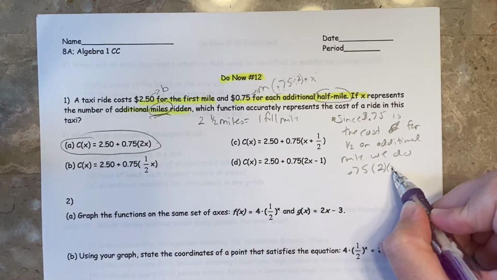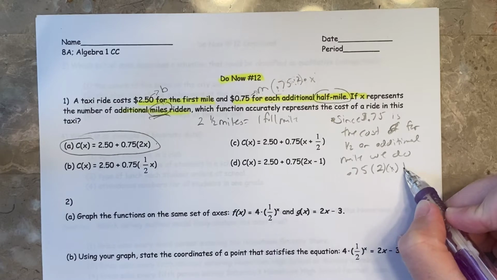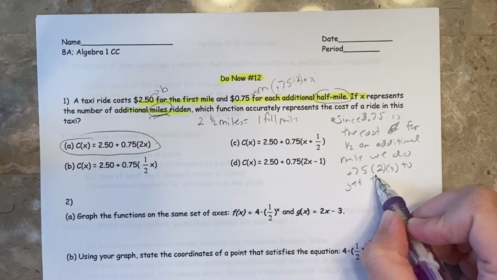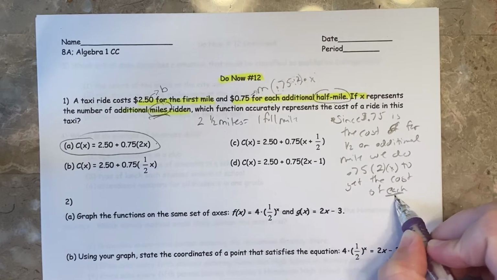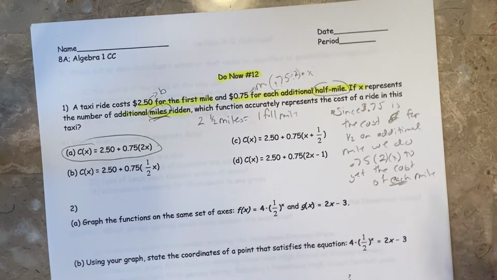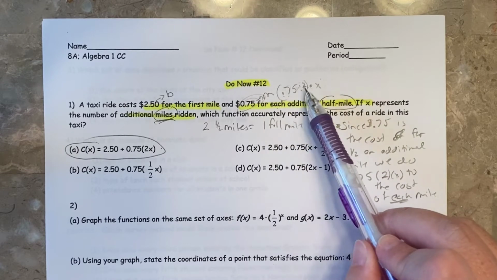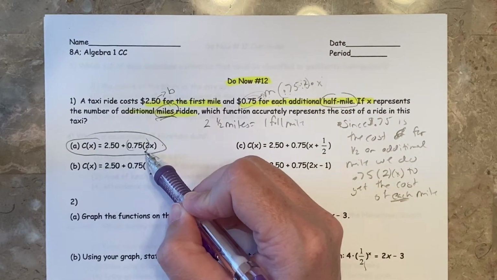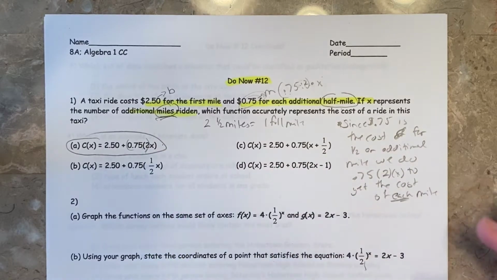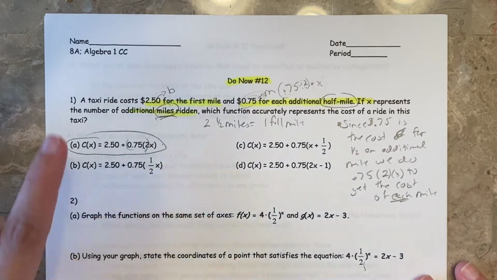But in this case, we're multiplying it also by the X to get the cost of each, so meaning 1 mile. All right, so again, you have to double this amount. You have to double the 2, but they just show it a little bit differently. Instead of having the parentheses here, they move it here. Again, we can do that. We can swap them because of the associative property of equality. So it is choice A.